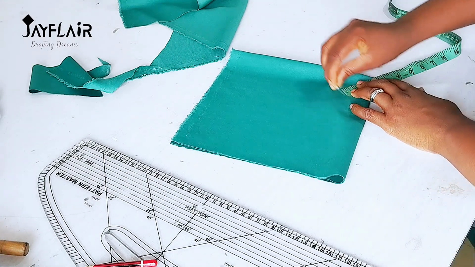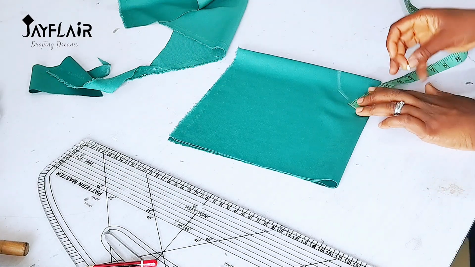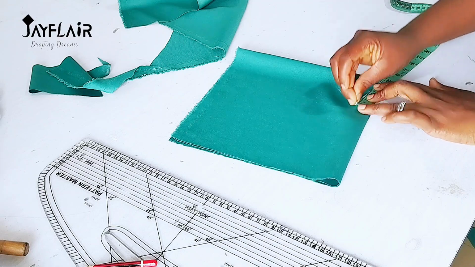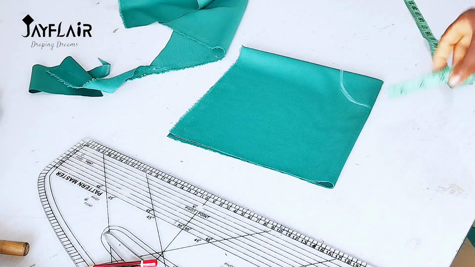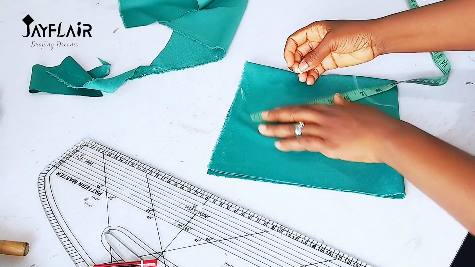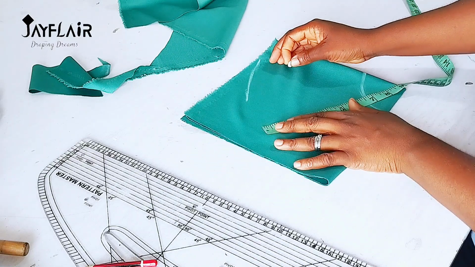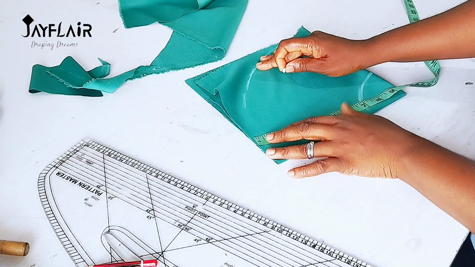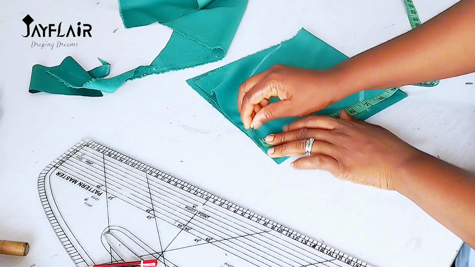So I have my fabric folded into 4, and then I'm marking the radius of the sleeve. This is the radius. And then after marking the radius, I'm marking the length. I said the length is 7 inches. So I'm marking 7 inches from where my radius is.